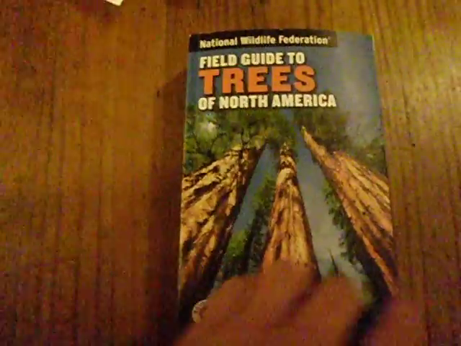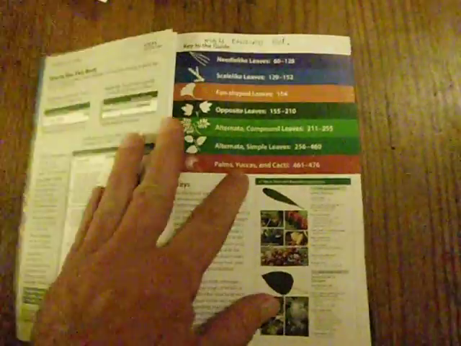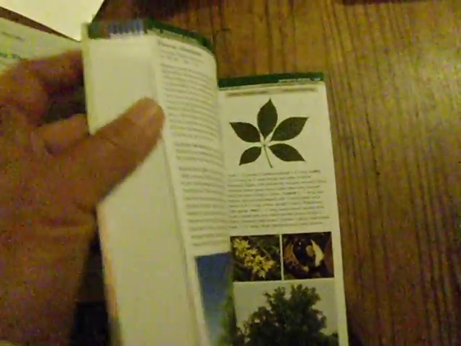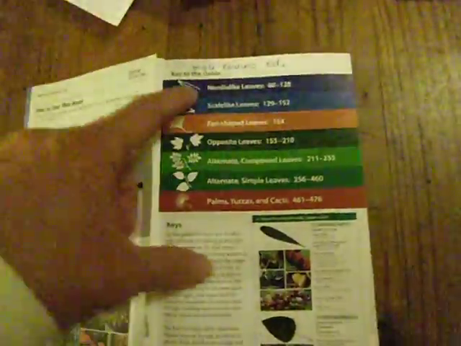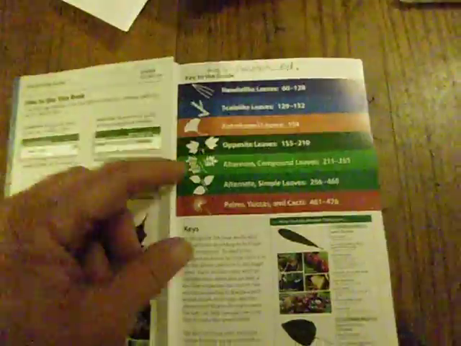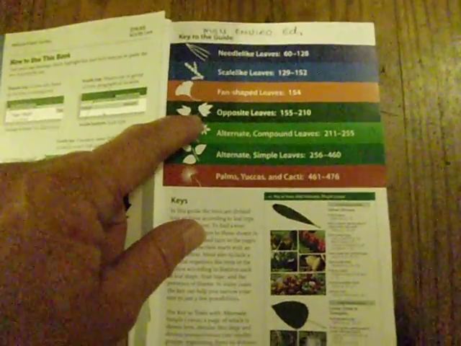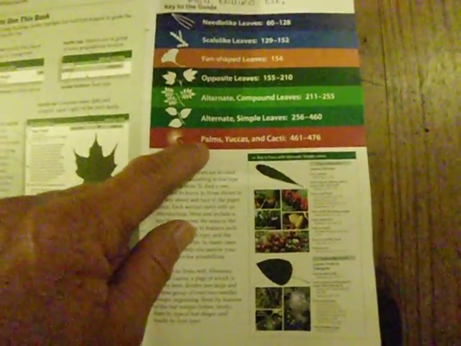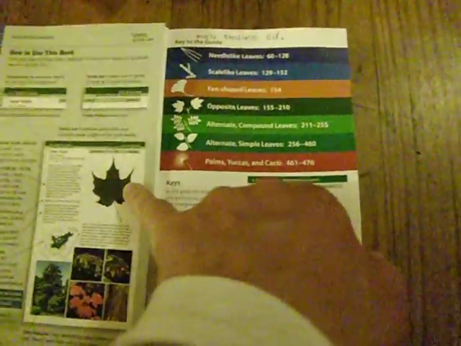All right, getting into the book, at the beginning there's a guide right off the bat which directs you to the colors, and those colors are at the top of your pages. You can see it changes colors, and you can also see those colors at the side of the book. We have needle-like leaves, scale-like leaves, the fan-shaped leaves, which are the ginkgos, and then we have opposite leaves, alternate compound leaves, alternate simple leaves, and then we have the palm, yucca, and the cacti.